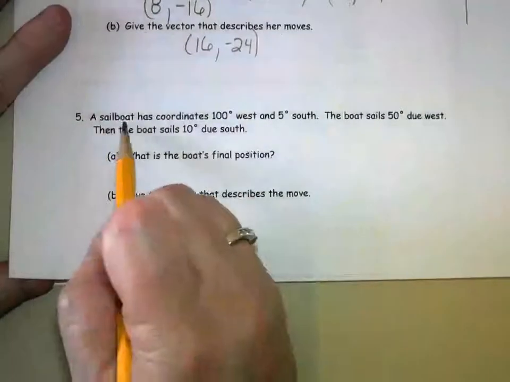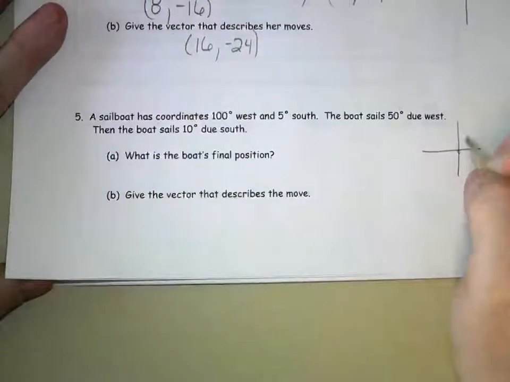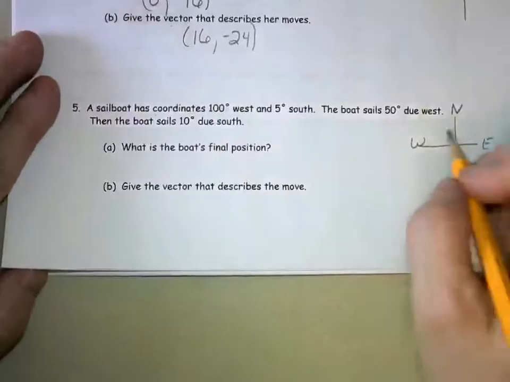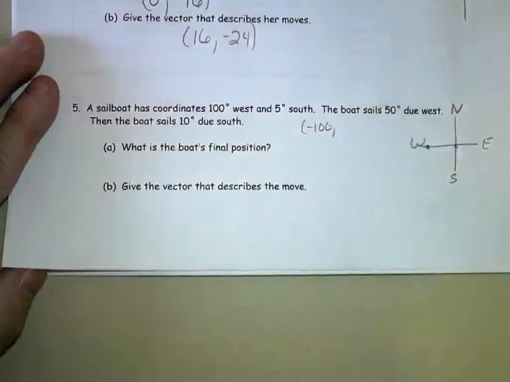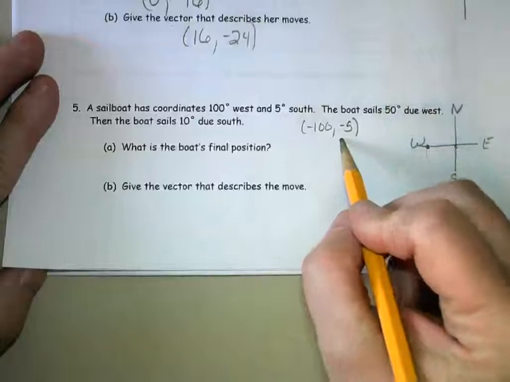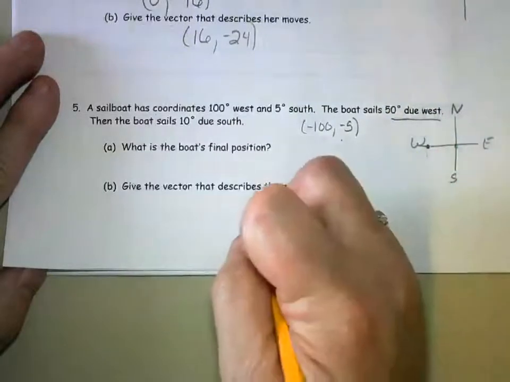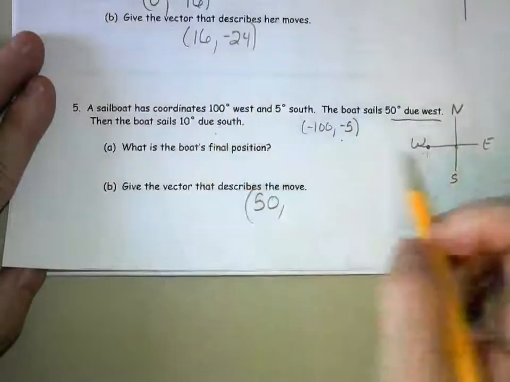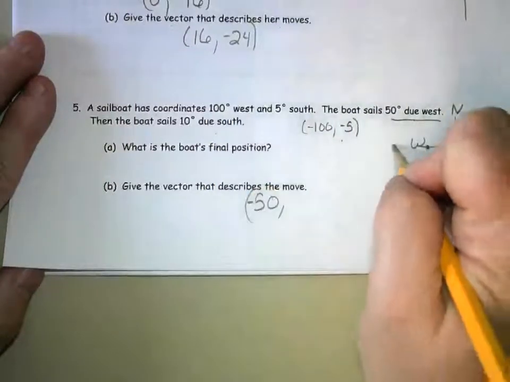And number 5, a sailboat has coordinates 100 degrees west, and let me just draw north, south, west, east. So 100 degrees west would be negative 100, and 5 degrees south would be negative 5, which is your starting point. 50 degrees west would be a negative 50 because you're moving further in this direction.